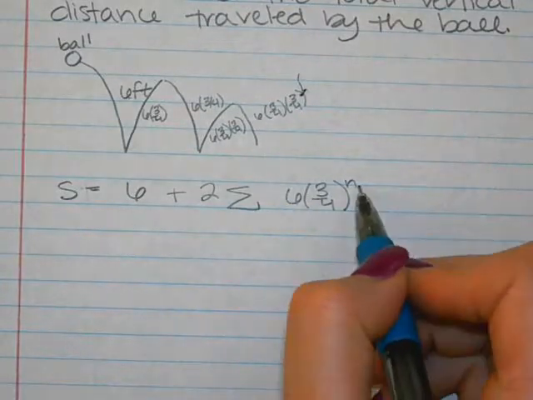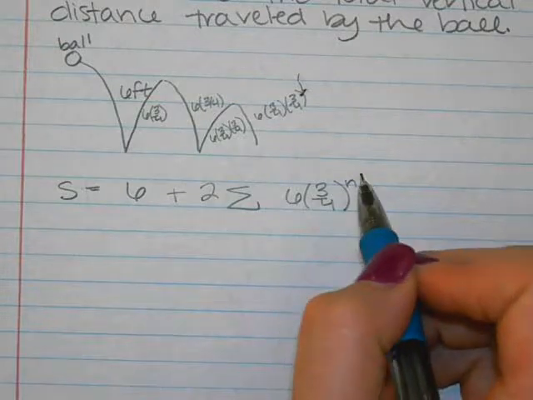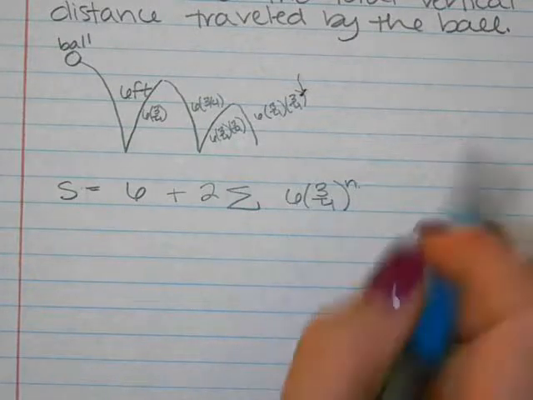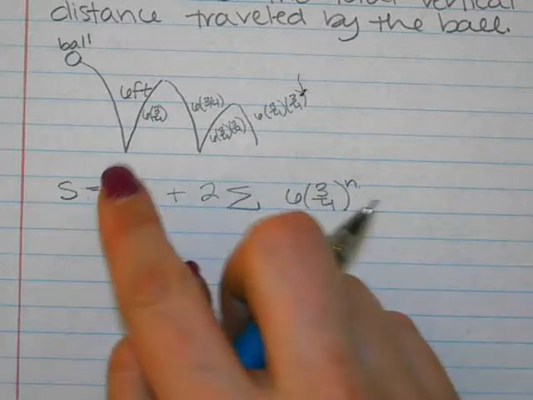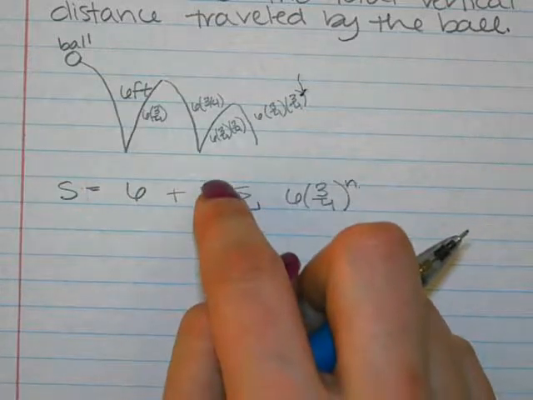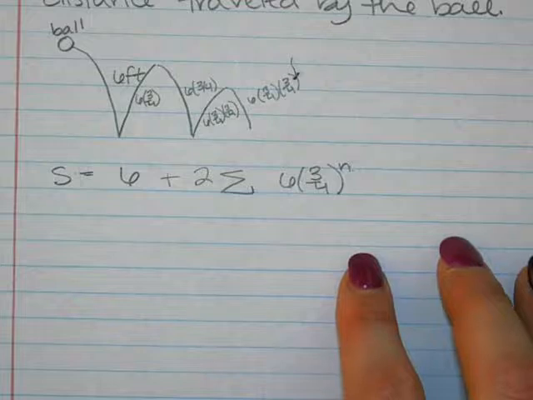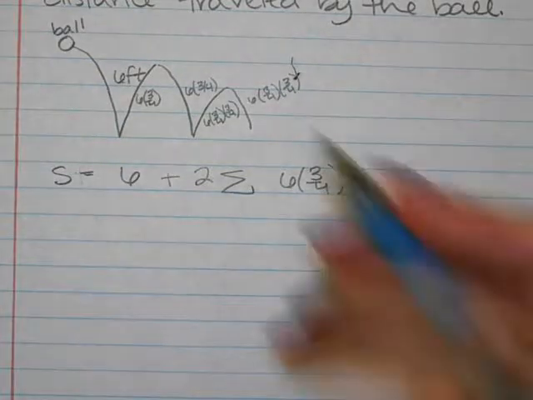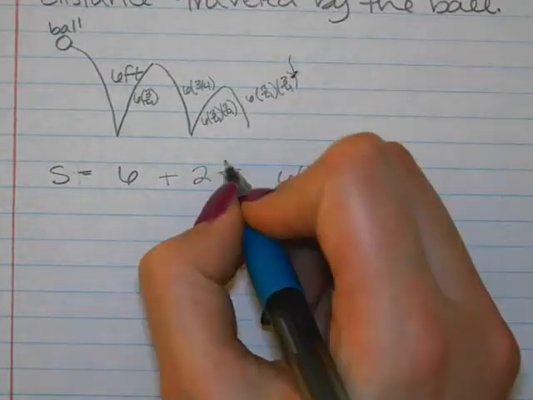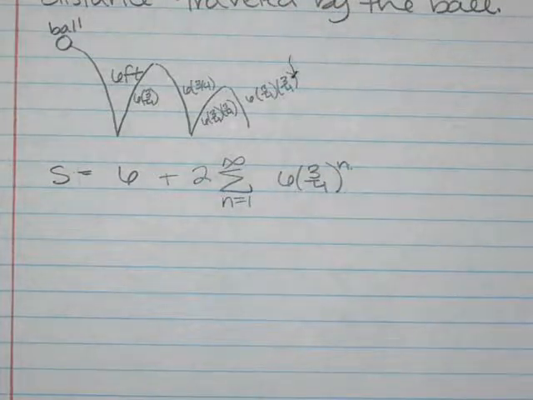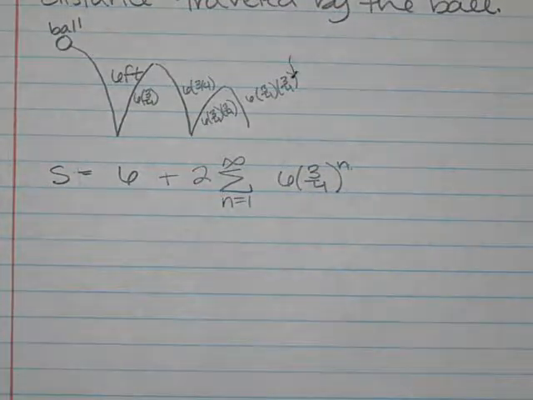And the summation that I'm doing is 6 times 3/4 to the n. So the first bounce n was 1. The second bounce n was 2. The third bounce n was 3. But there were 2 of them each time, 1 on each side, as the ball goes up and then as it comes back down. Does that make sense how I came up with that formula? Okay. And then technically it bounces forever, although realistically speaking, the ball would eventually stop.